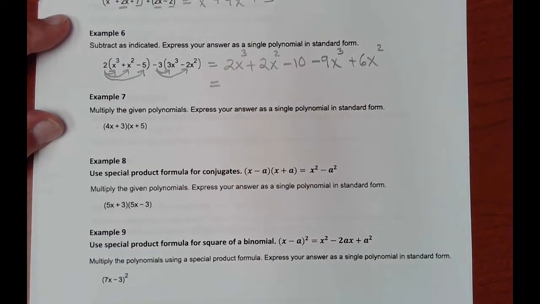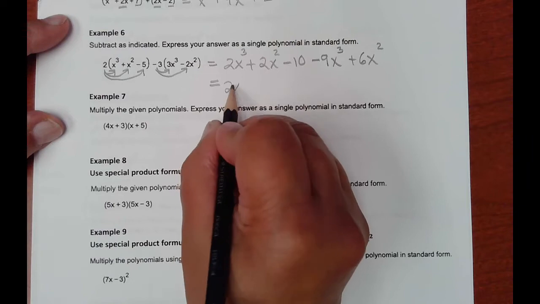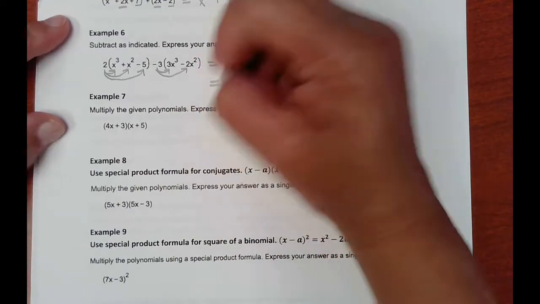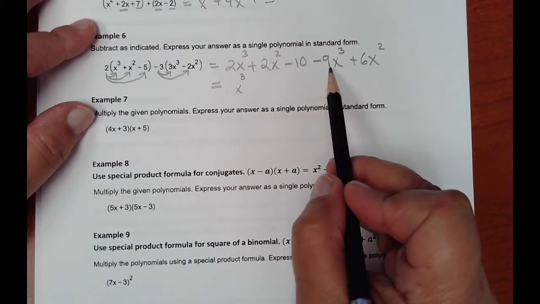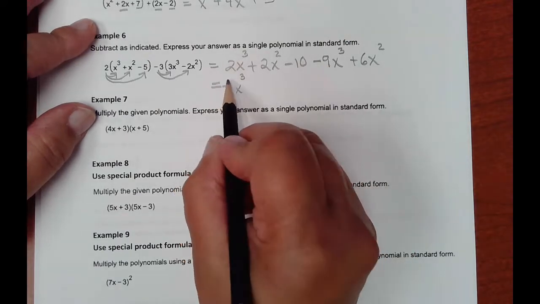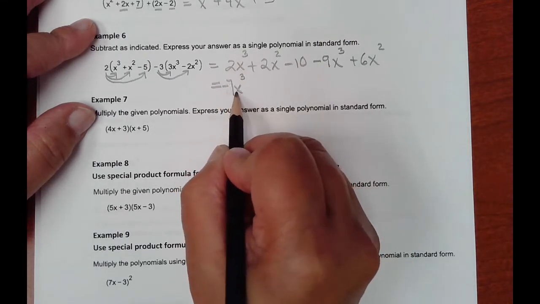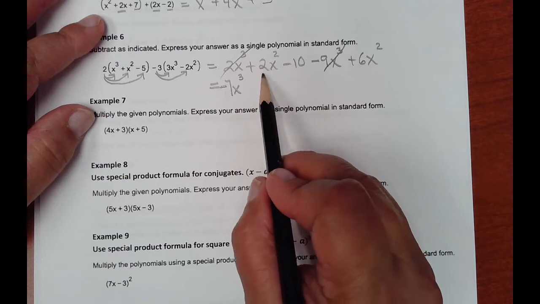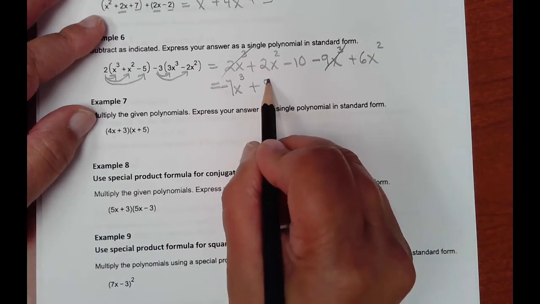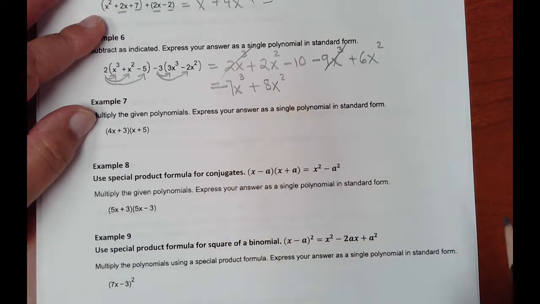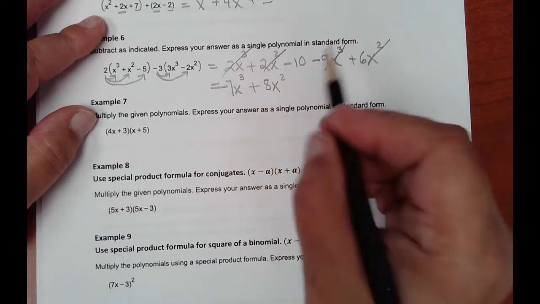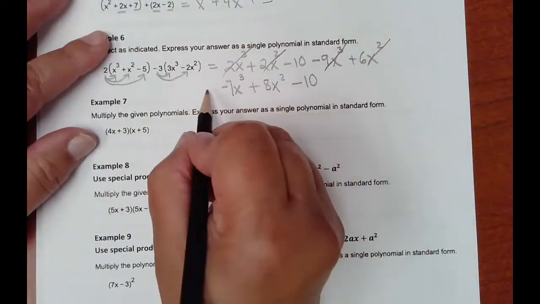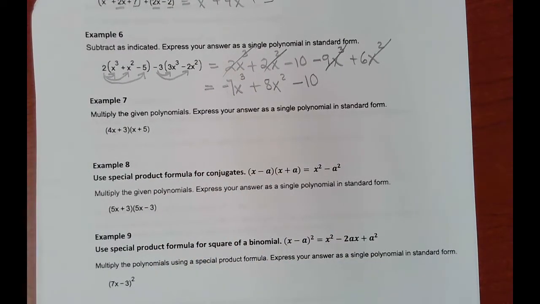Then look for any like terms that you might have. We only have one cubed term. We have, oh, actually we have another one down here. So let me fix that. We have 2 and negative 9. So 2 combined with negative 9 is negative 7. Okay, so we've combined those two. And then on the square terms, we have positive 2 and positive 6, which would be positive 8. So those are combined. And then we have one constant, which is negative 10, which gives us the final answer of negative 7x cubed plus 8x squared minus 10.